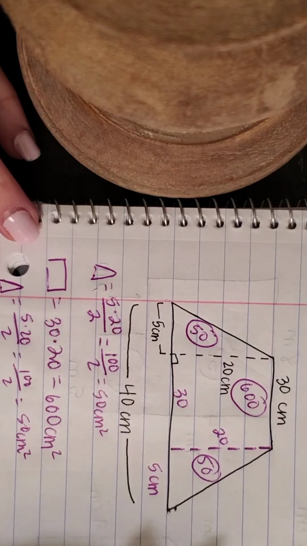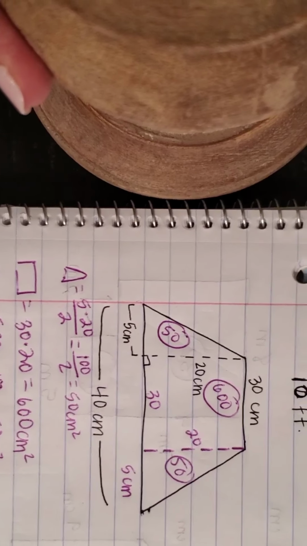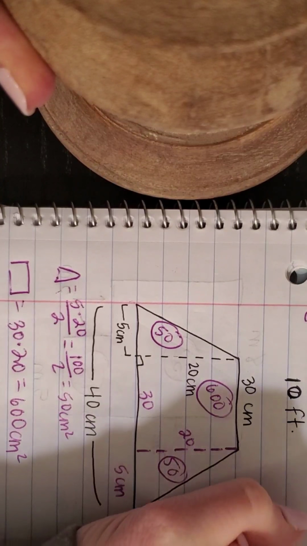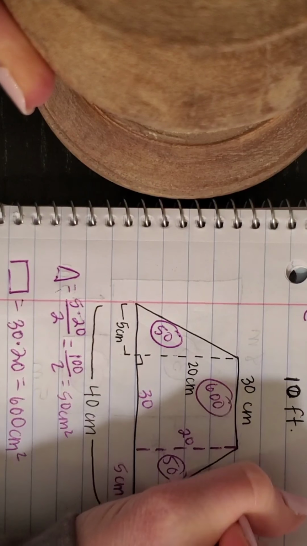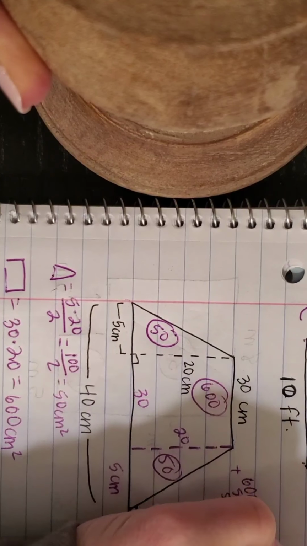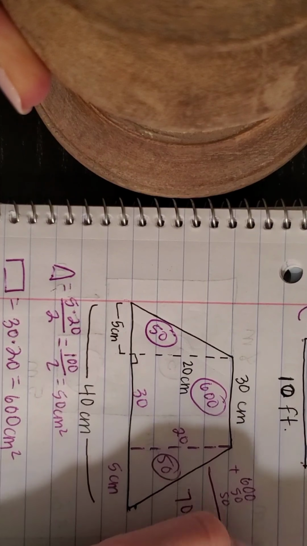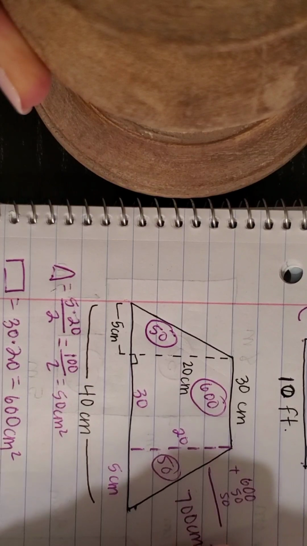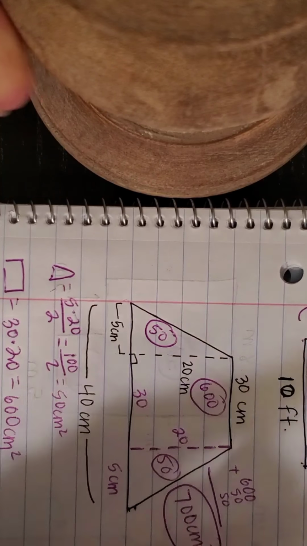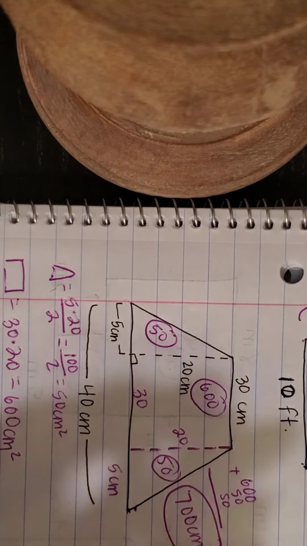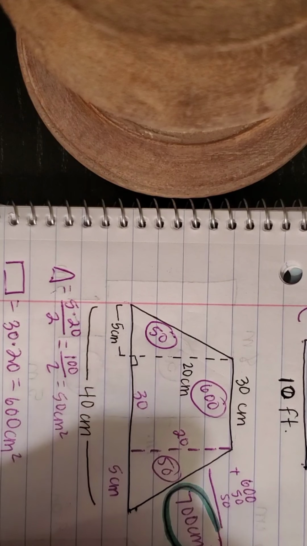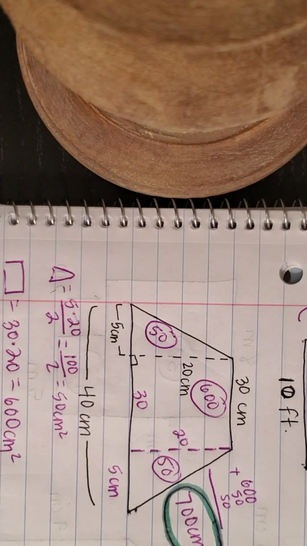So over here, find a spot where I know y'all can see it. I'm going to add 600 plus 50 plus 50. That's going to give us 700 centimeters squared. And I'll circle it in a different color. That way we know that that is the solution.